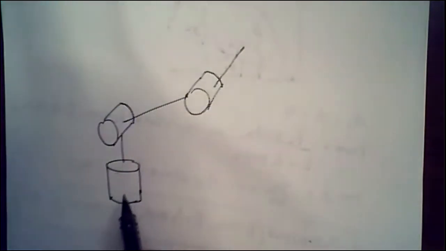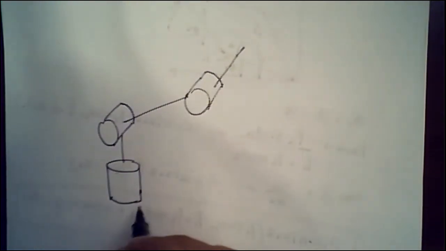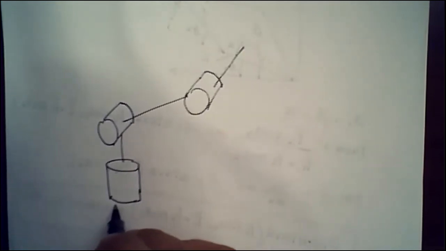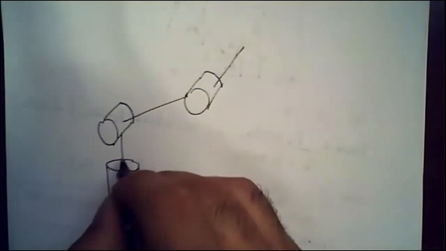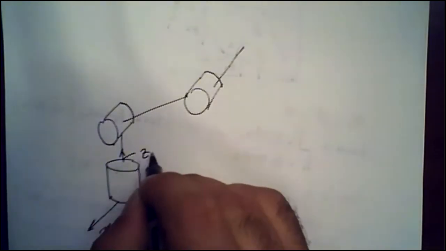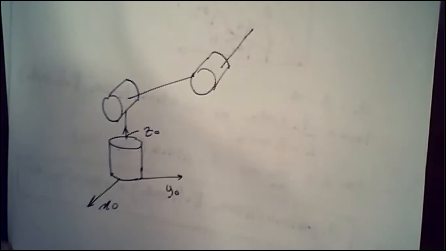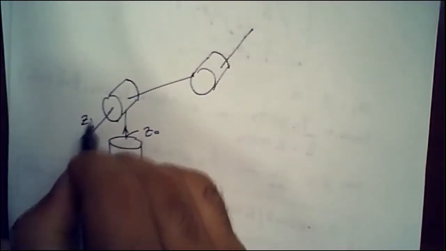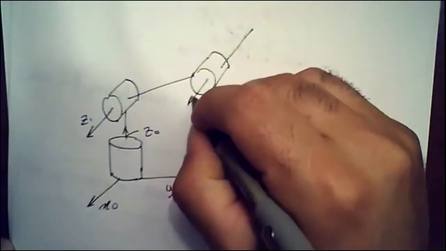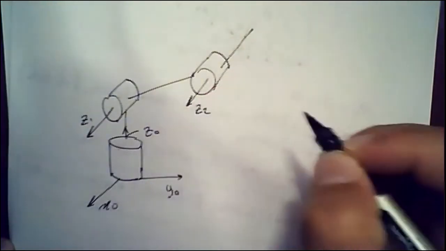So this is my three-stage robot. Basically, we have x0, we have y0, and this is my z0. And this is my z1, and this is my z2.